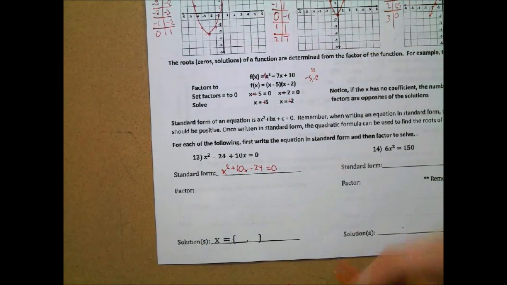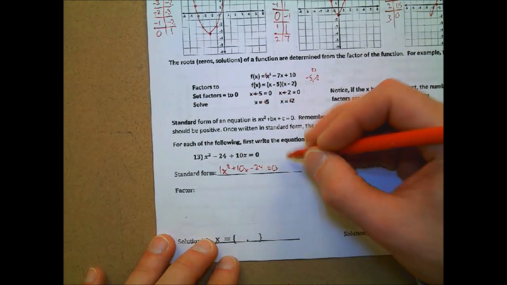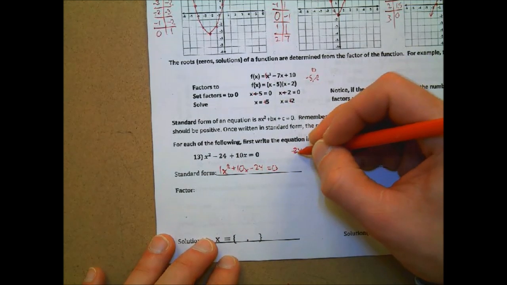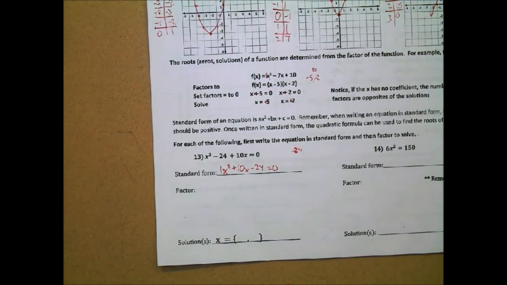Okay, we're going to factor this. So again, I'm going to take my lead coefficient 1, multiply it with a -24. I need two numbers that multiply to -24 but add to make +10. Two numbers that multiply to negative 24 but add to make positive 10. What do we say here, folks? 6 and 4? 2 and 12? Which one do you want to use?